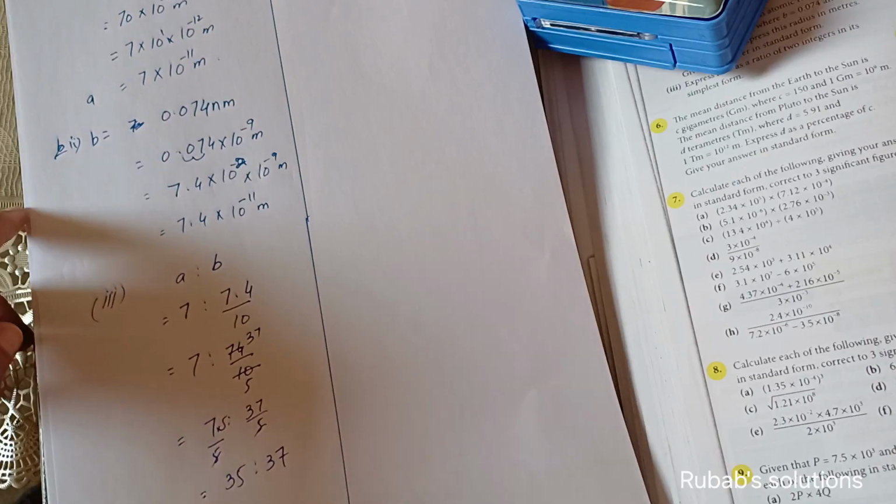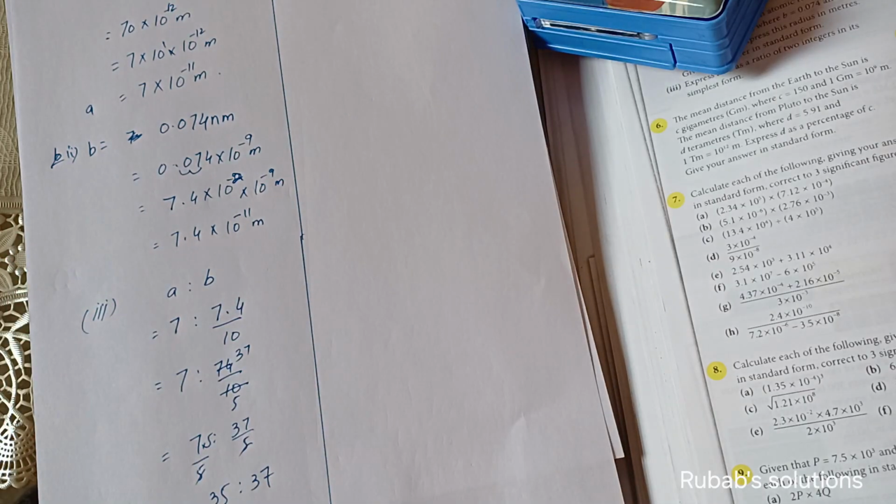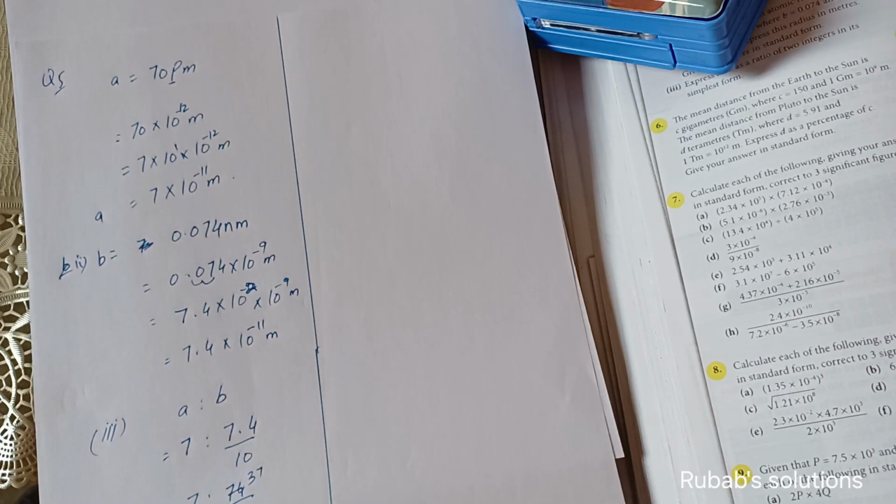Moving toward question number 6, the mean distance from the earth to sun is C gigameter, where C is equal to 150 and 1 gigameter is 10 power 9. The mean distance from Pluto to sun is D terameters, where D is 5.91 and 1 terameter is 10 power 12. Express D as a percentage of C, giving your answer in standard form. Okay, we have to express D as a percentage of C. So first of all we will write the values.